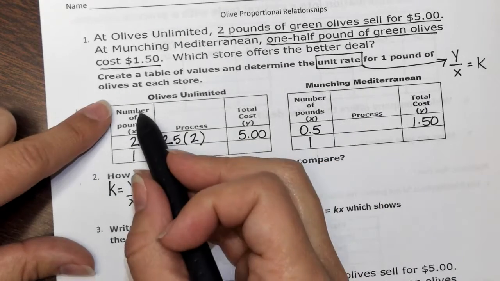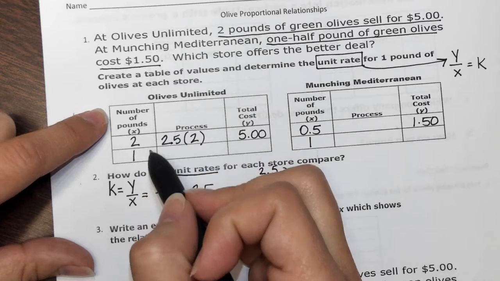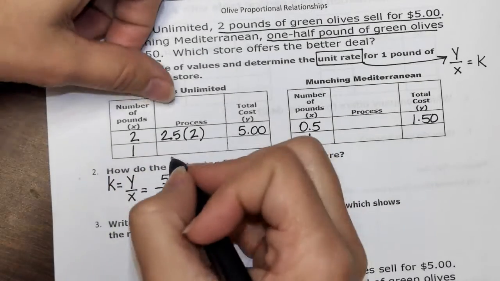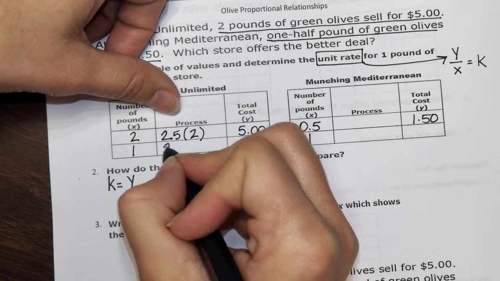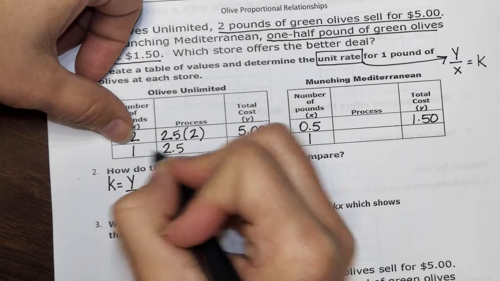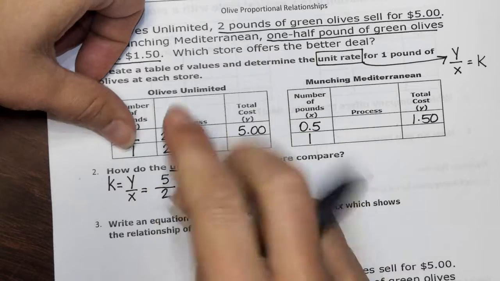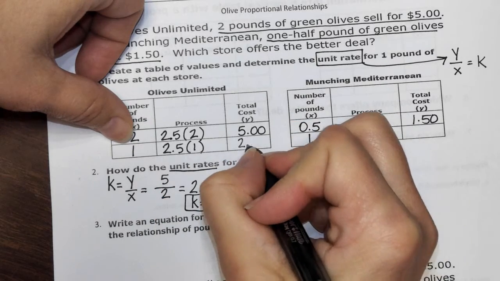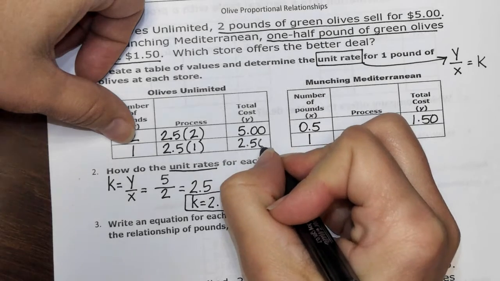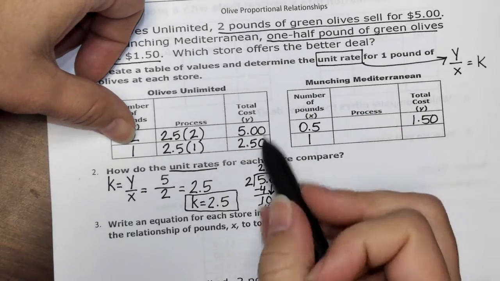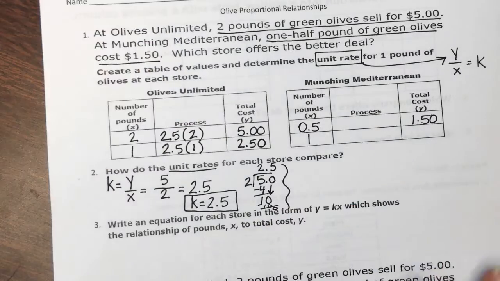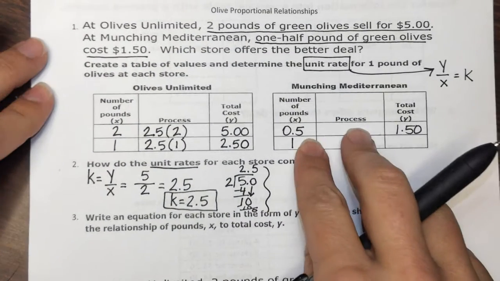So if I'm trying to find the total cost for 1 pound, I would use that same process. I would say, well, 2.5 times my X value, which is 1, and that would give me my total cost. So 2.5 times 1 is 2.5. Or I could even add that 0 there because we're talking about money, and now I can say my total cost is $2.50.